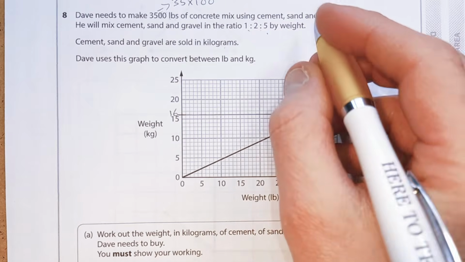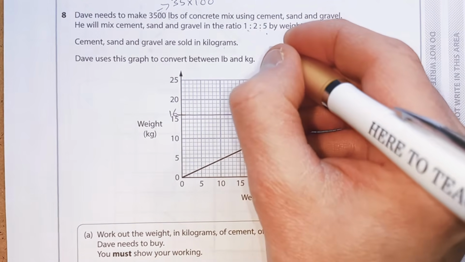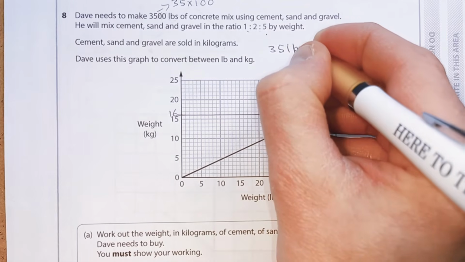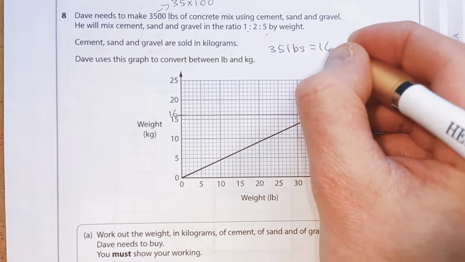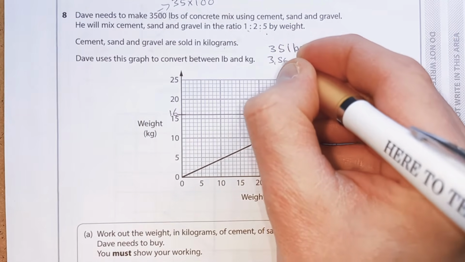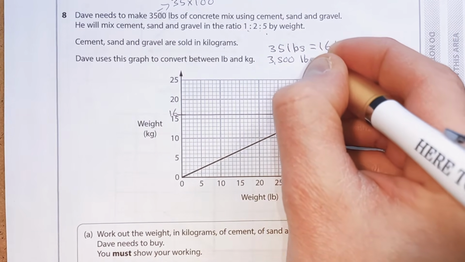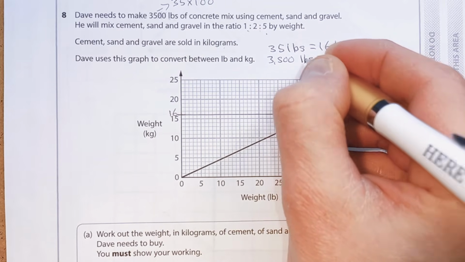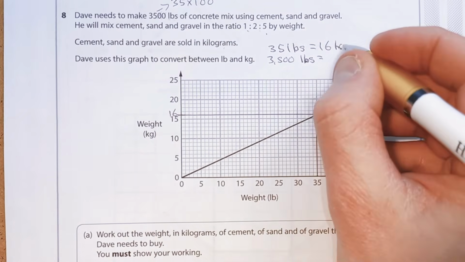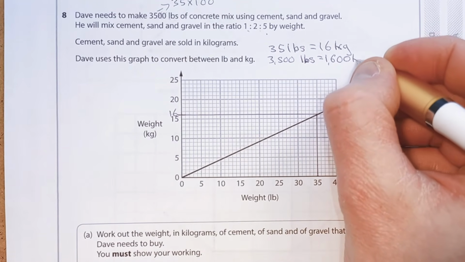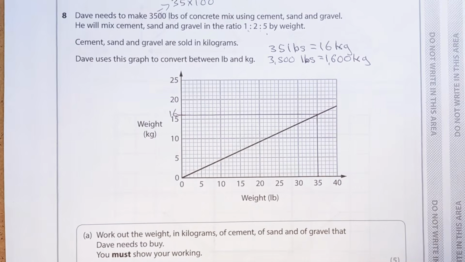Okay, so we can say that 35 pounds (lbs) is equal to 16 kilograms. So 3,500 lbs, if we put two zeros on the end, is going to be 1,600 kilograms.